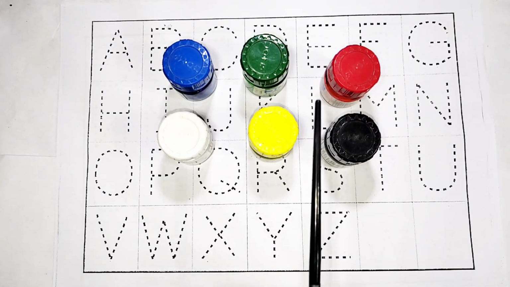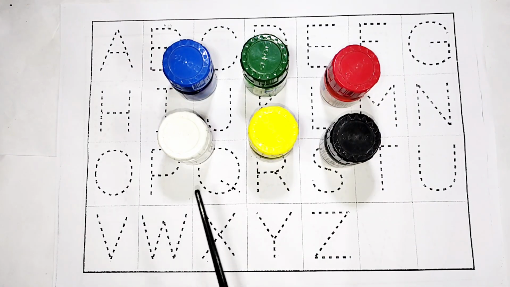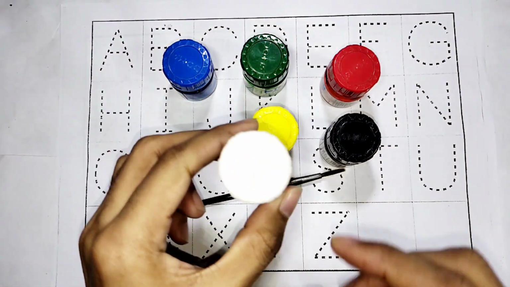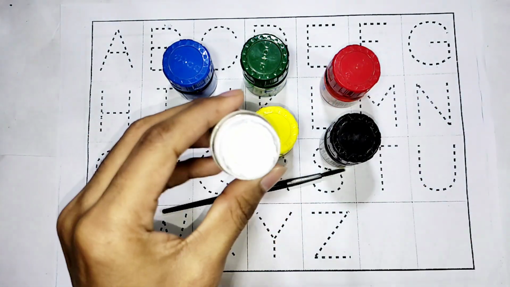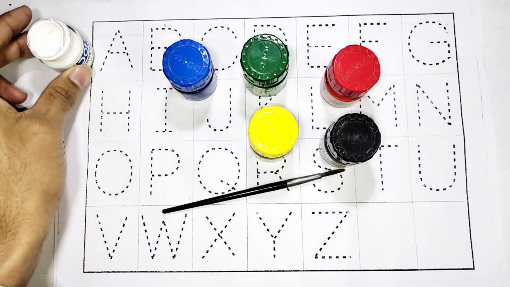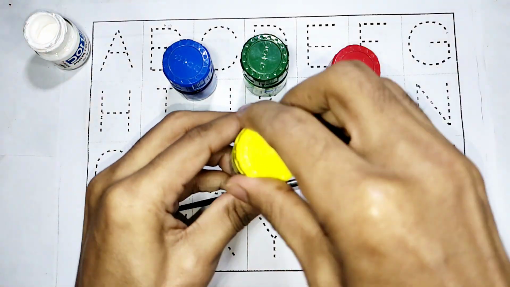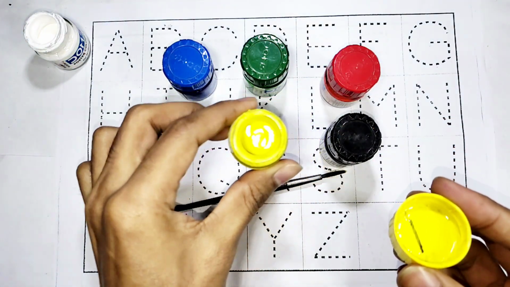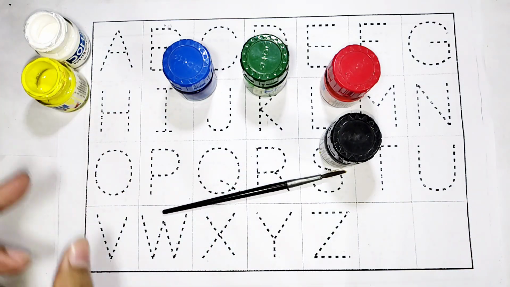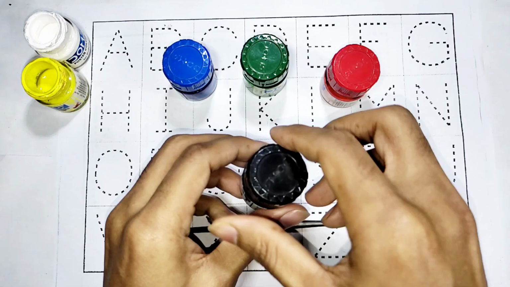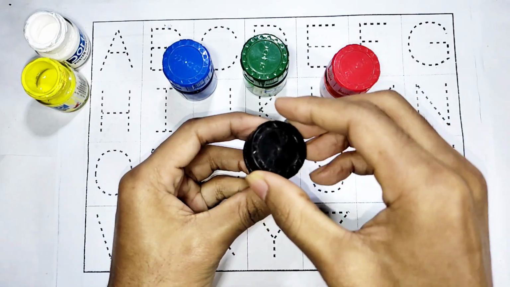Today we draw and color capital letter alphabets A to Z. Kids, now we're opening the color of white. The next one is yellow, the color of yellow. Kids, the next one is black. Now we are opening the color of black.